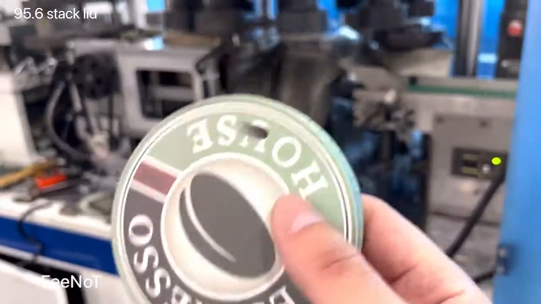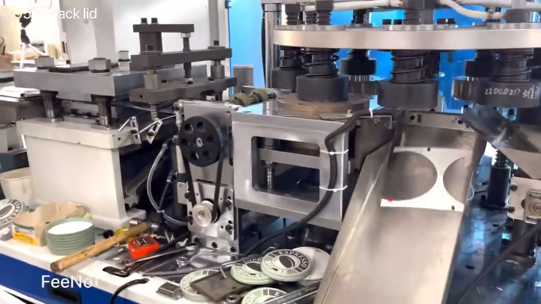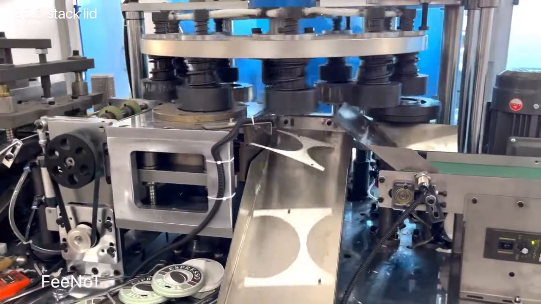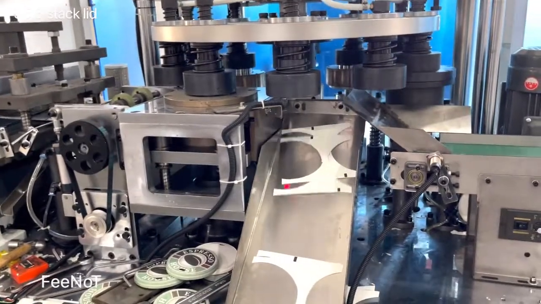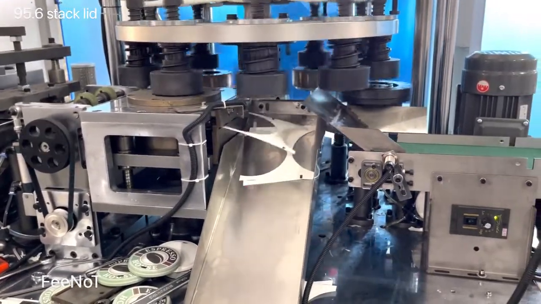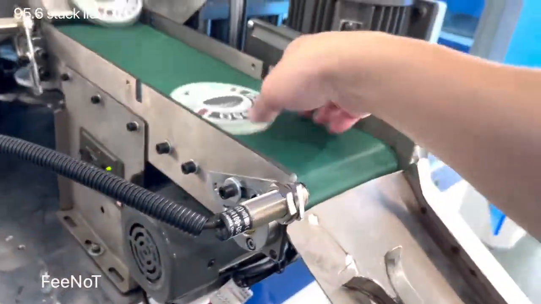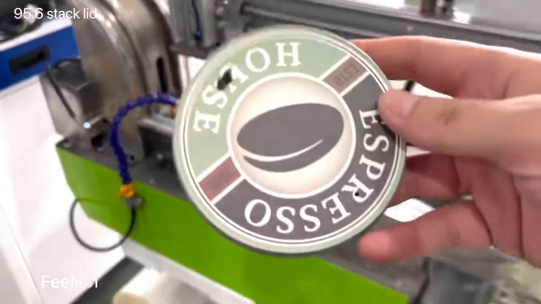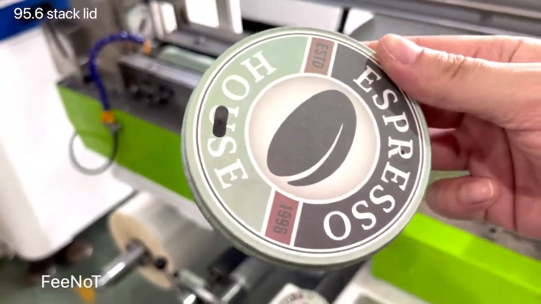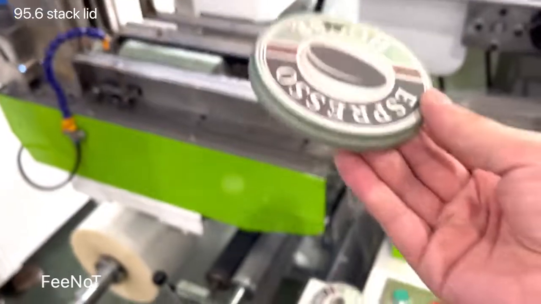Air hole, drink hole. And then to the pack. Stack this to the pack.